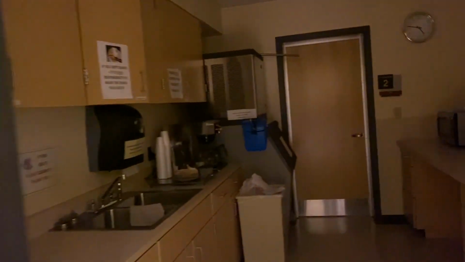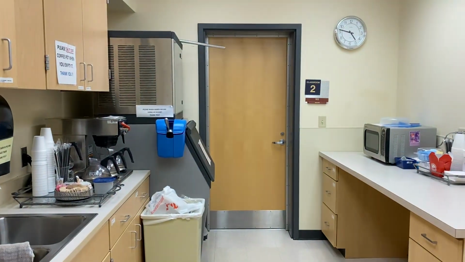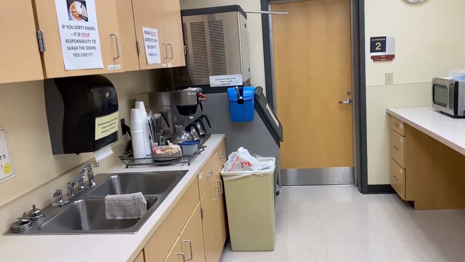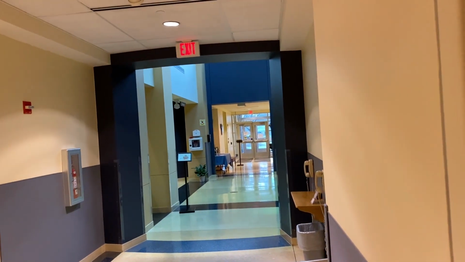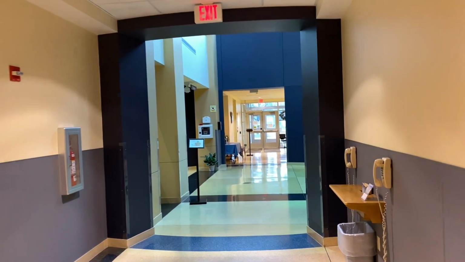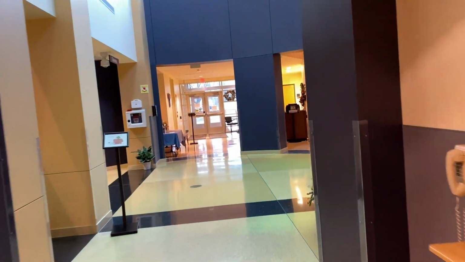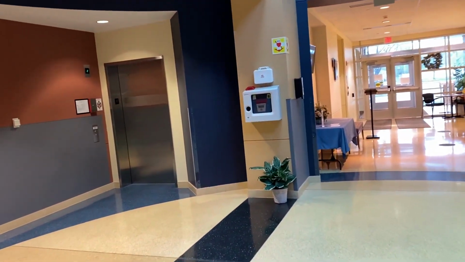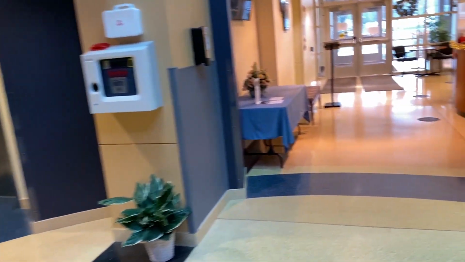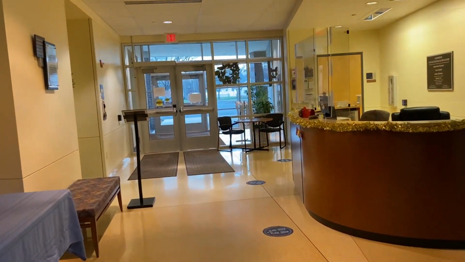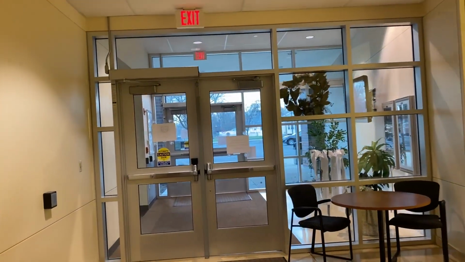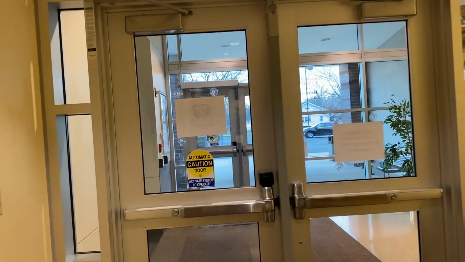This room to the right here, this is one of the kitchens primarily used when we do large events for caterers to come in and use, or what have you. So we're back up to the front of the building here, and then we'll go out the first set of double doors, and to the left is the primary care clinic.